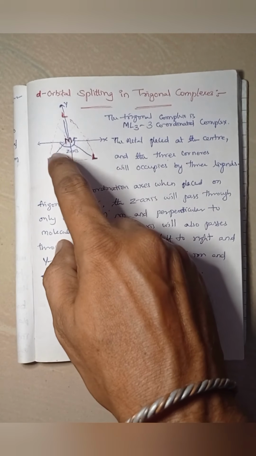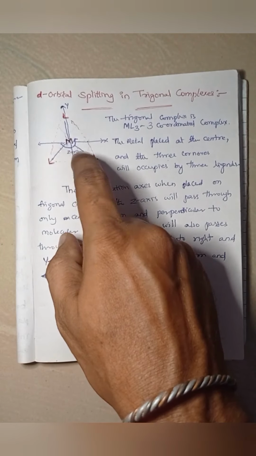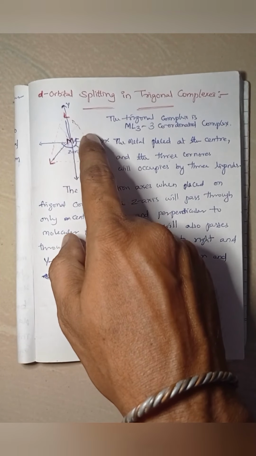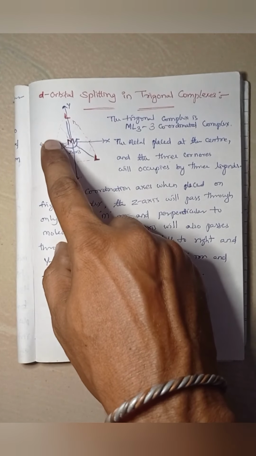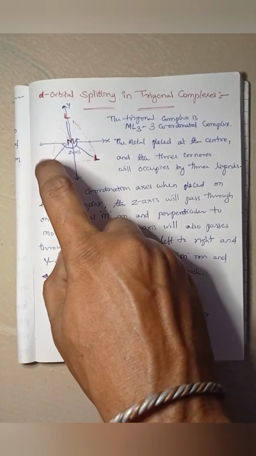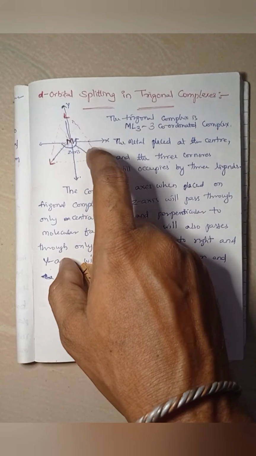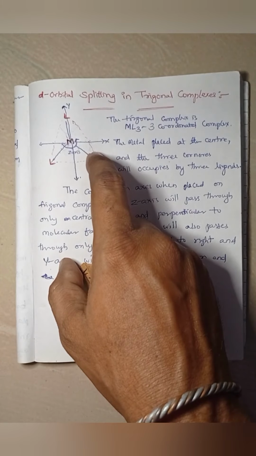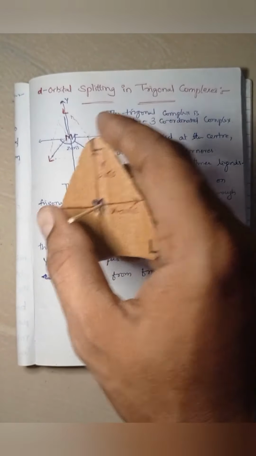If from that we subtract the 120 degrees angle between the two bonds, it leaves 60 degrees, nothing but 30 degrees here and 30 degrees here. So the gap between x-axis and ligand will be 30 degrees only. Keep this aside.